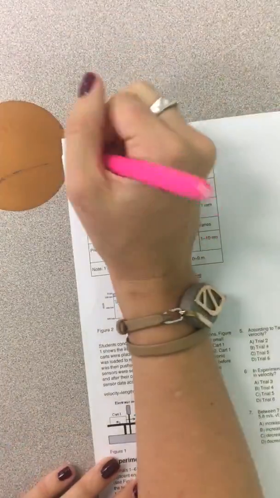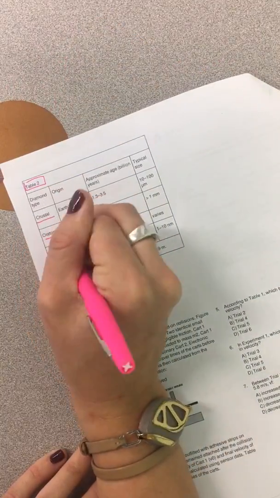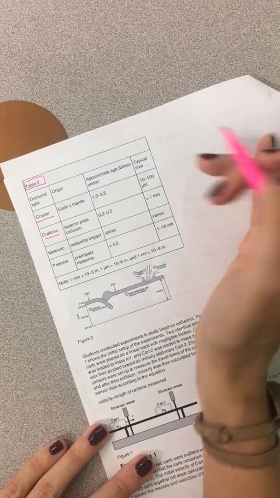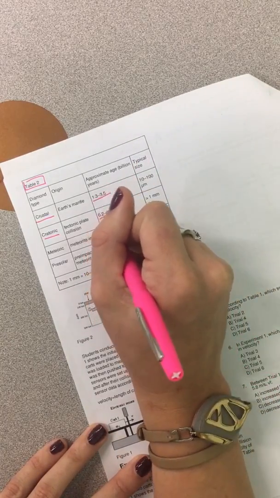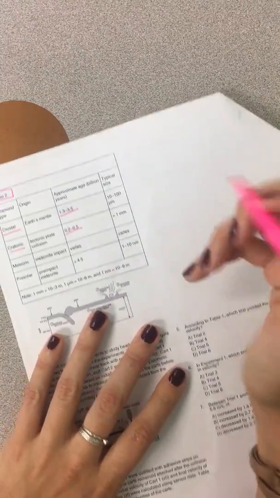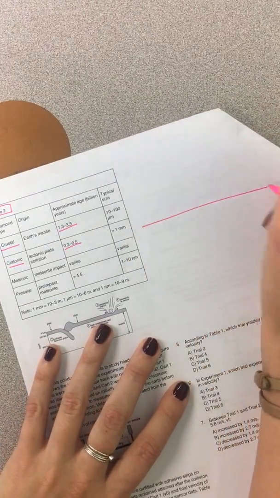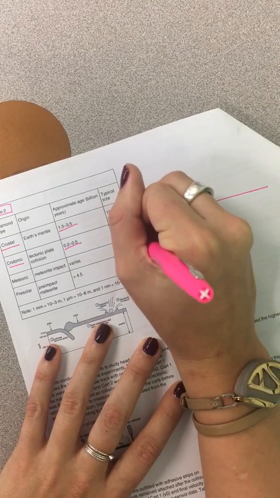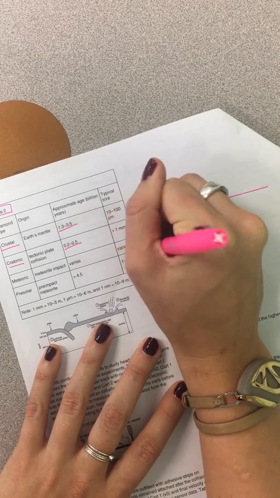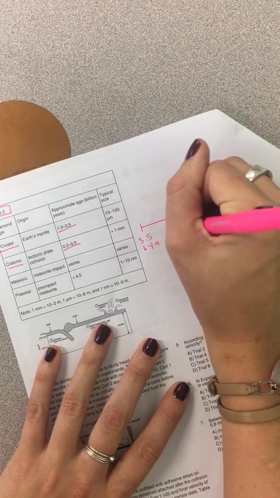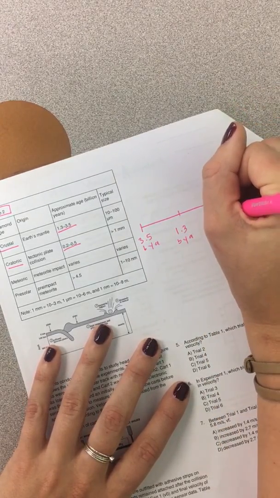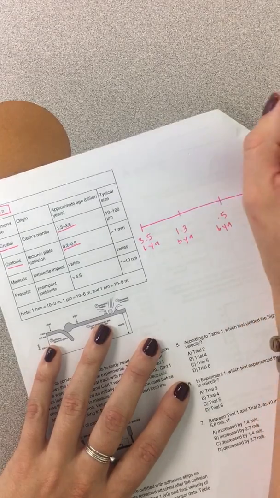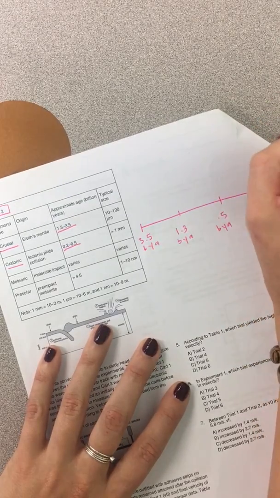So I found Table 2. Now crustal and cratonic are my two variables here. Now here's my age, 1.3 to 3.5 and 0.2 to 0.5. So I'm going to make this a little timeline, okay? So I have 3.5 billion years ago, 1.3 billion years ago, 0.5 billion years ago, and 0.2 billion years ago.